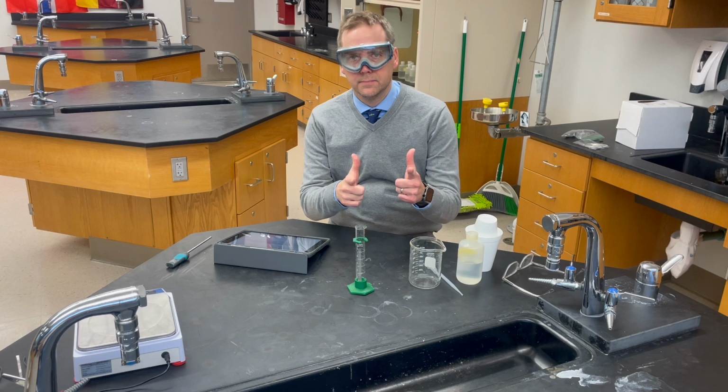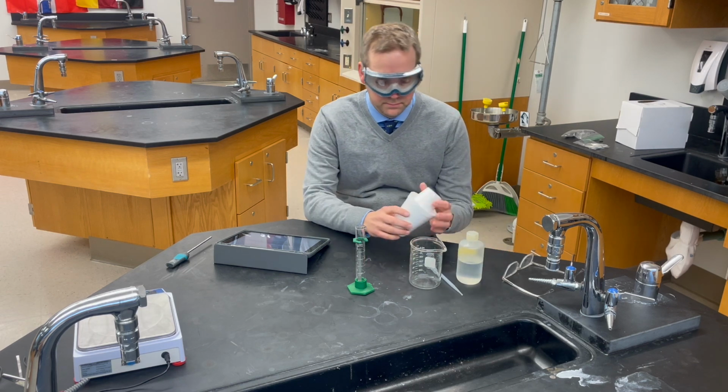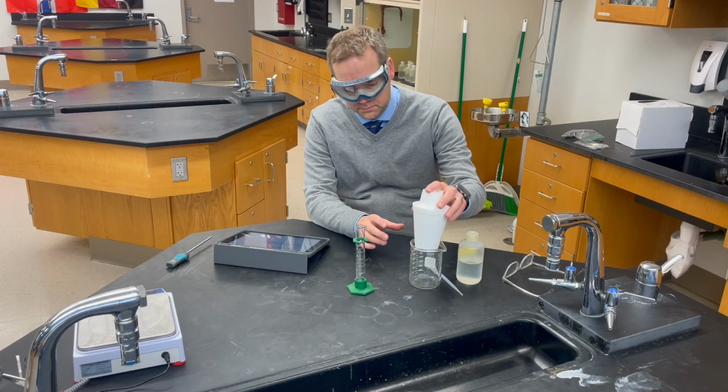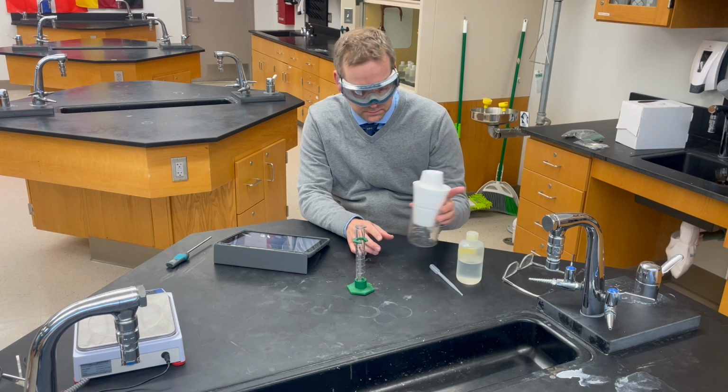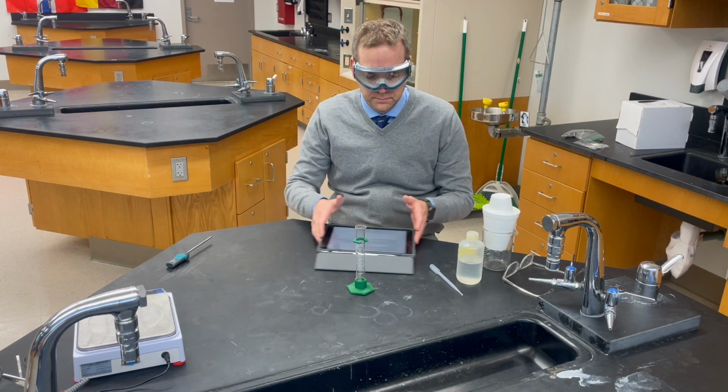Today we're going to do lab number 9. This is a heat of reaction lab. I've got my calorimeter here. I'm going to set it in this beaker so that it doesn't tip over, for stability.